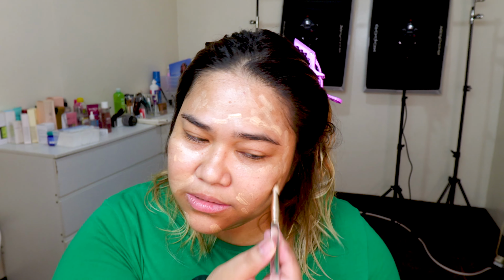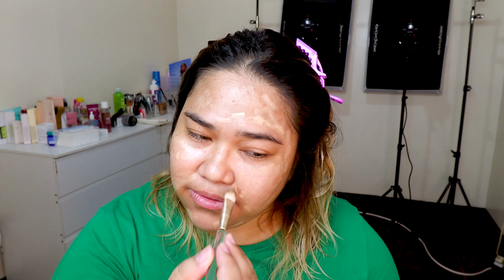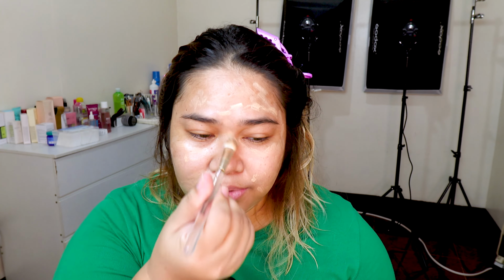Now let me just moisturize my face before we add the complexions. The makeup on the filter is quite matte finish, so we will do that also.